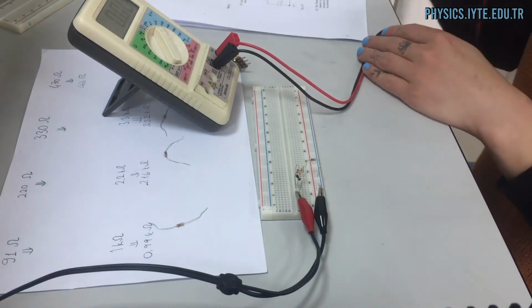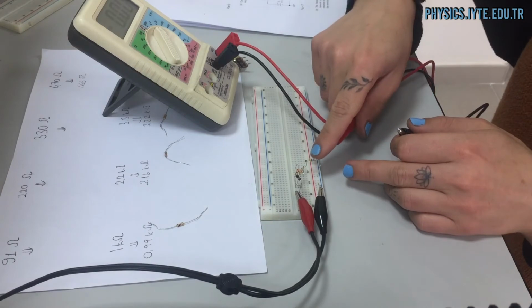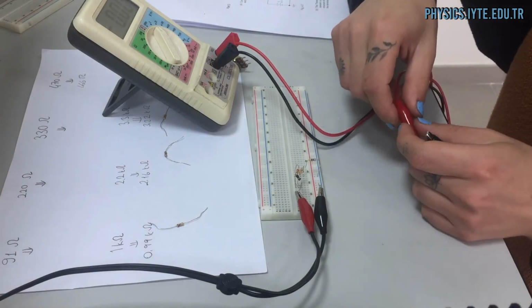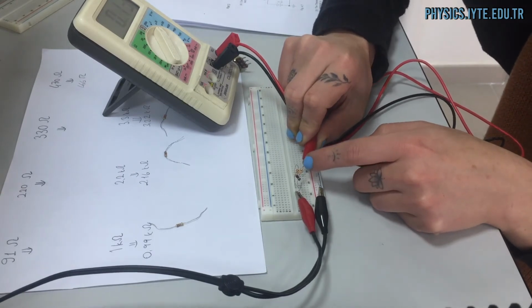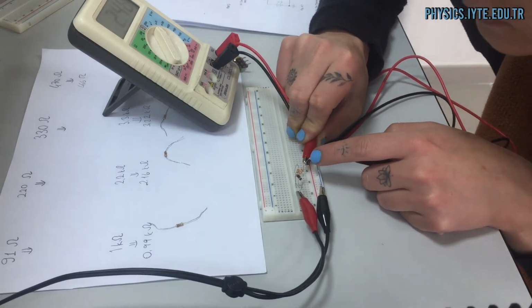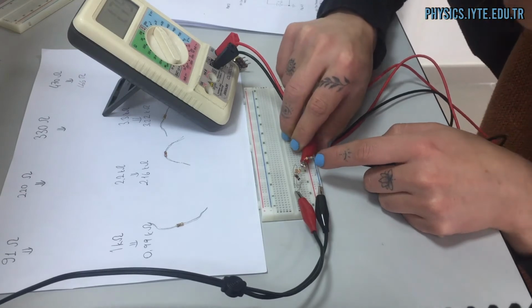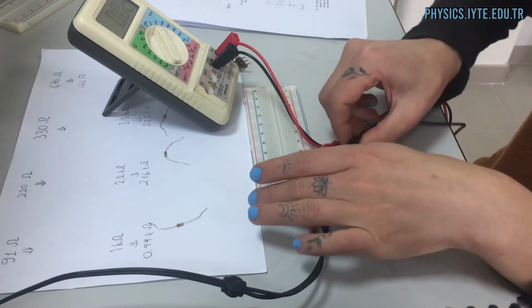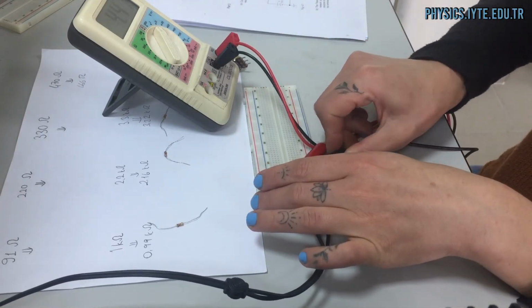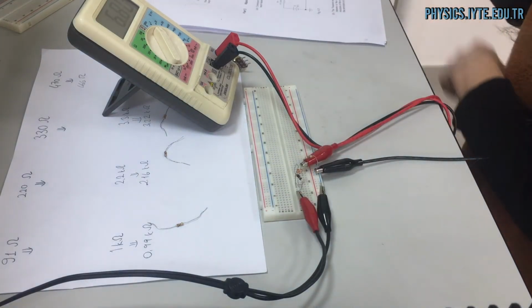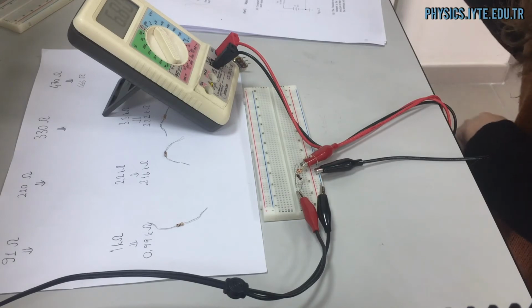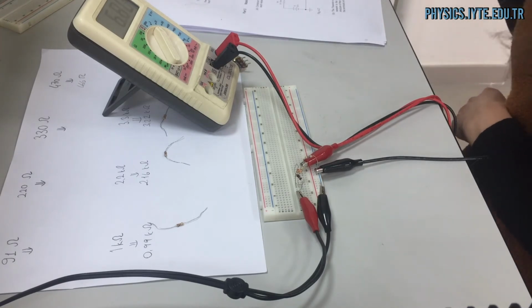And it is asking for the voltage value on that resistor, which is R4. We can note this value as 6.80 volts.